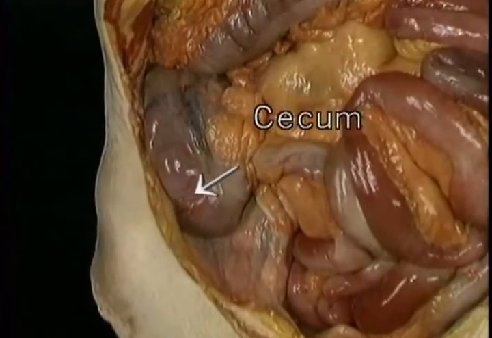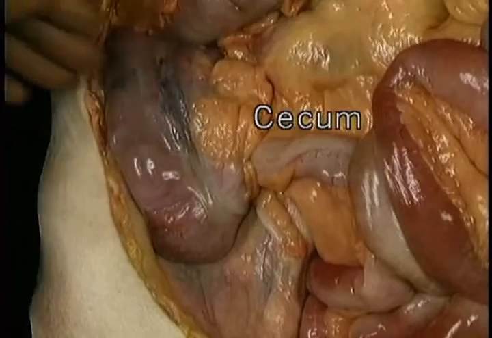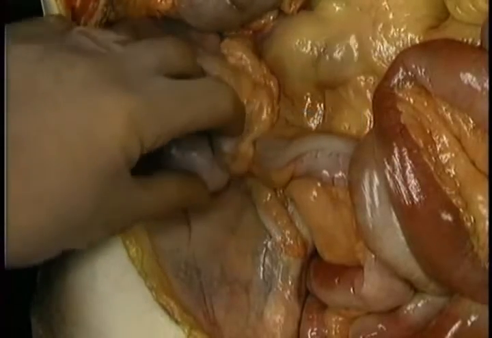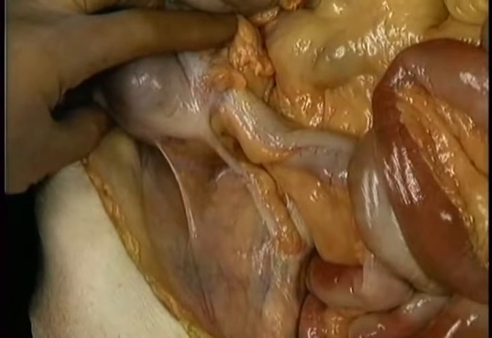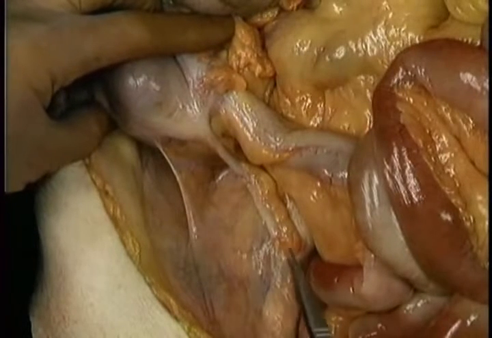The cecum is a blind-ended pouch at the beginning of the large intestine. It hangs downward in the right iliac fossa, lying almost free of peritoneal attachments.